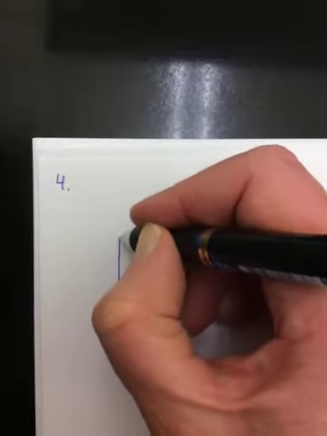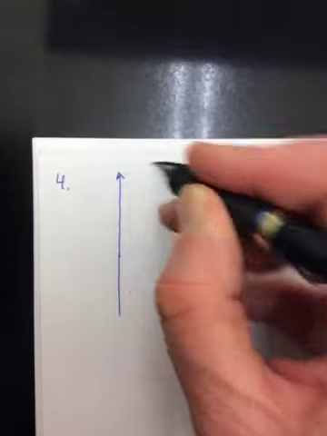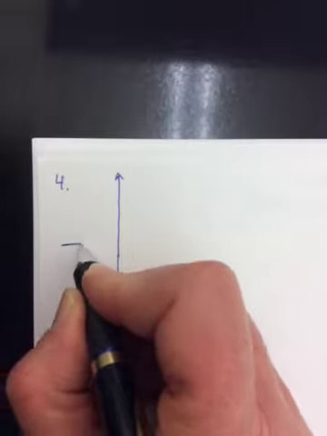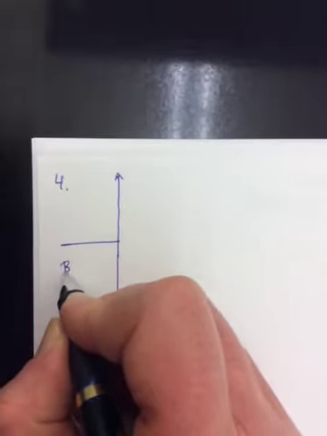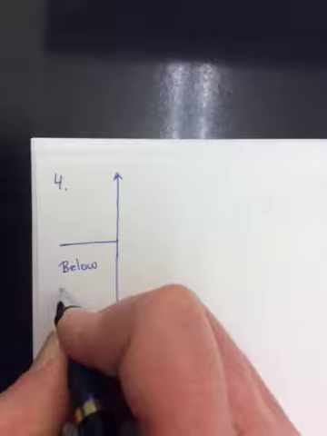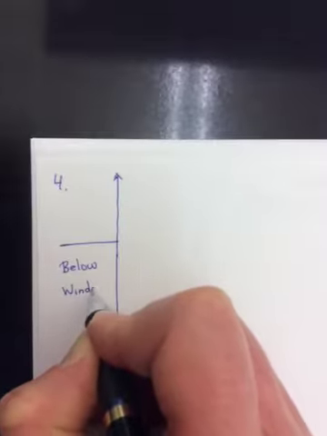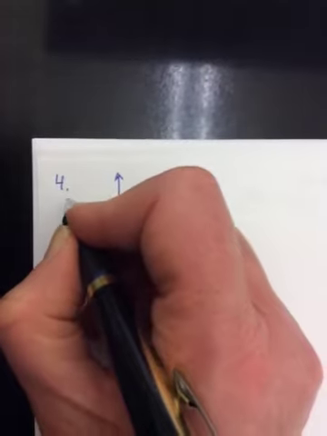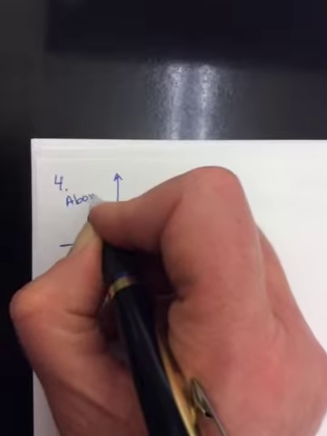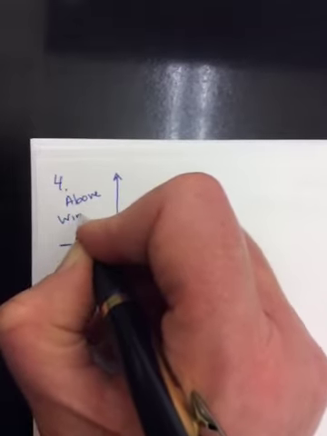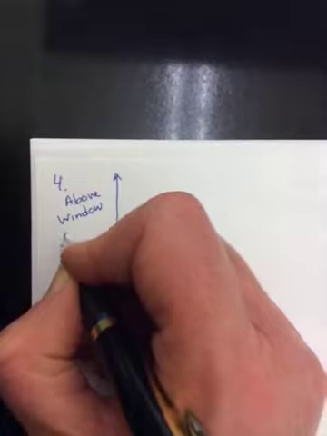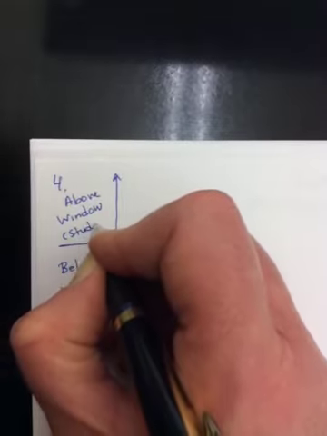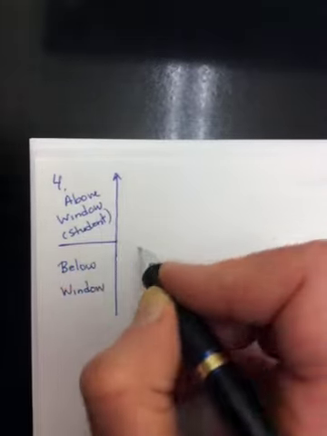So the football's going up, and there's two sections below the window. And this time, instead of the window as the other section, it's like above the window or maybe even above the student, because it doesn't say anything actually about the window itself, just that the student in the window sees it.